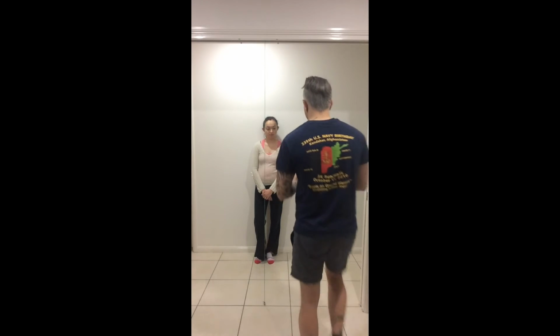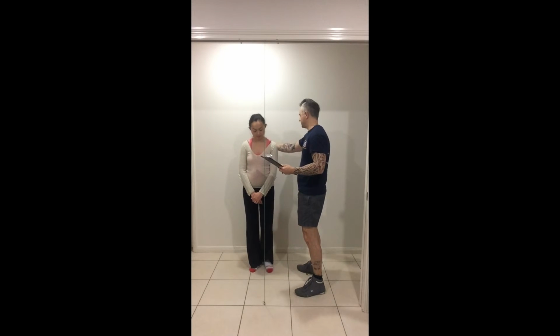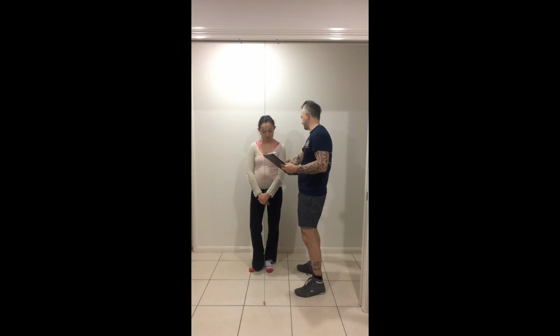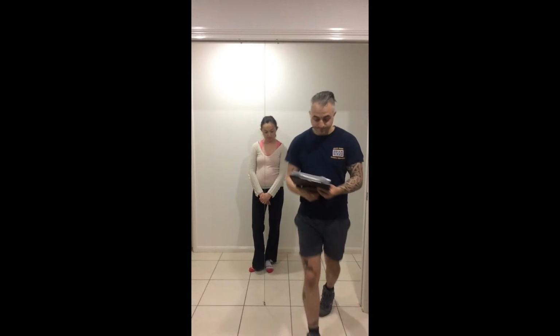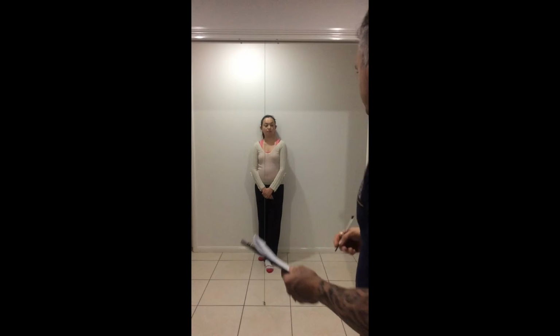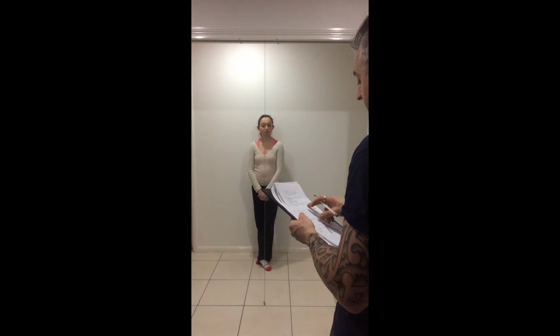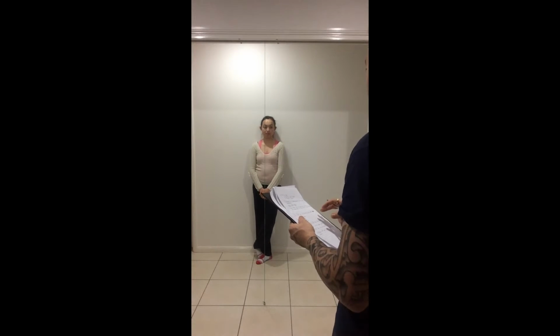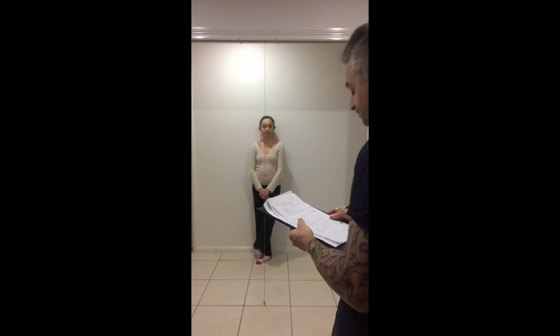So I'll just show you, step back. You've got your upper trapezius up the top, the traps up the top, and your lower ones down the bottom. And the exercise we'll look at introducing into that is the seated row, and that'll help with correcting those deviations.